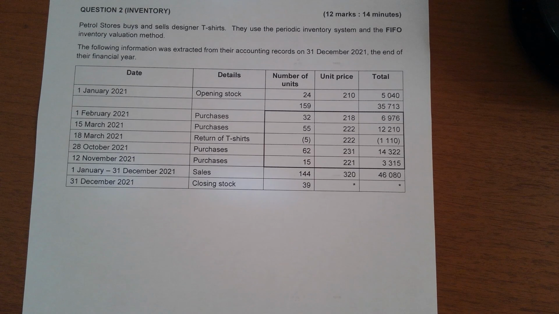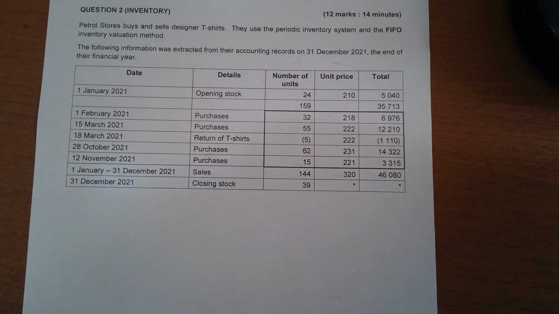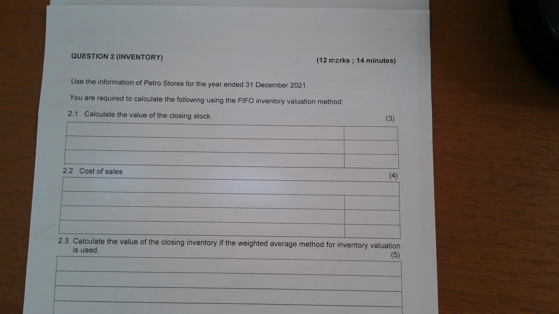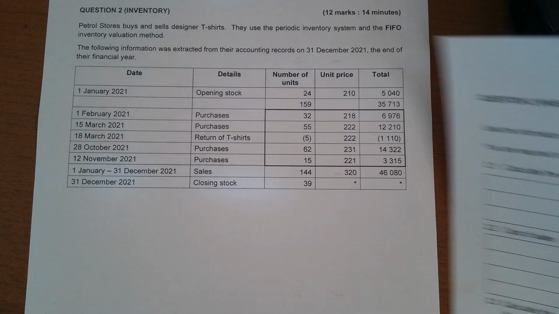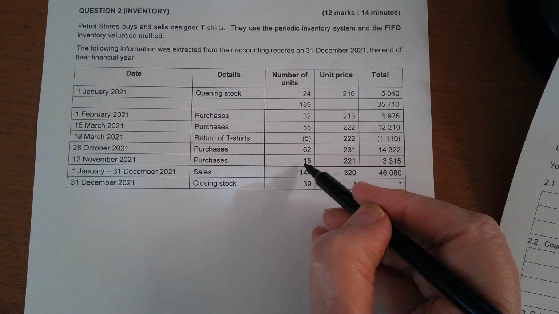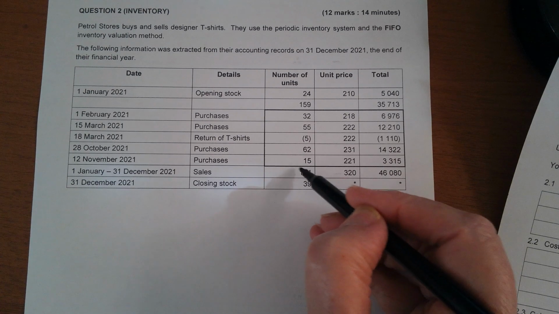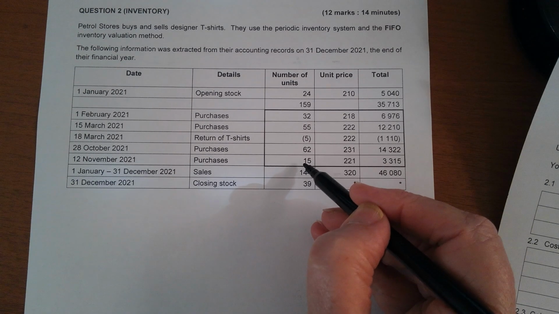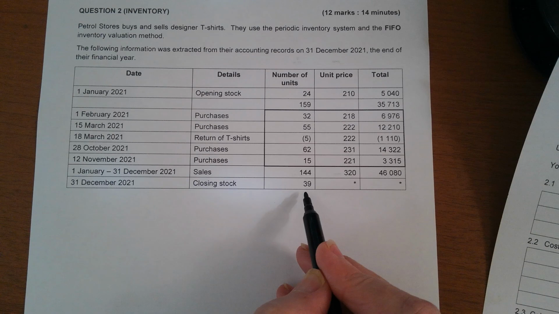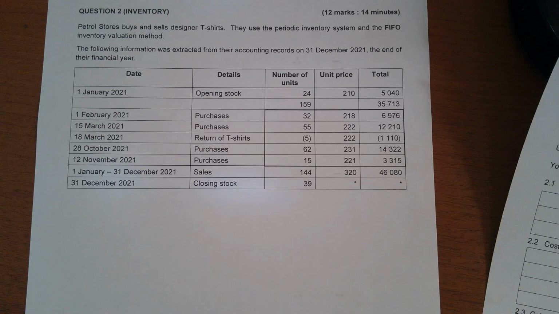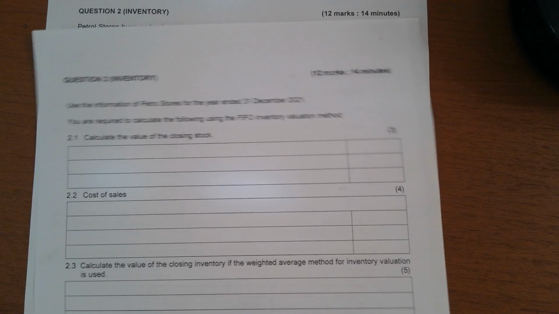Okay, so the first question, they ask, calculate the value of your closing stock. So it means that I will start with the last purchases because that will be included in my closing stock. They give you the closing stock as 39 units.